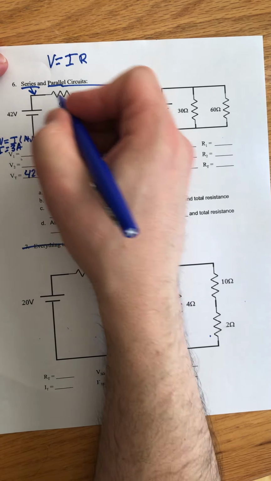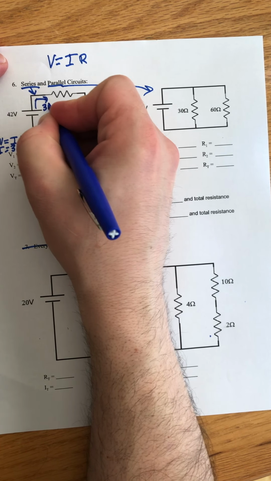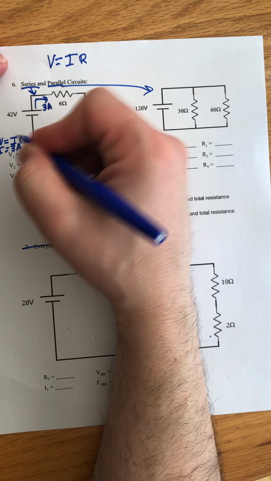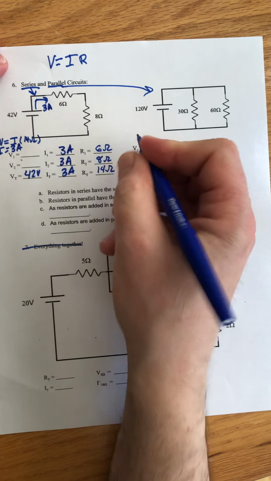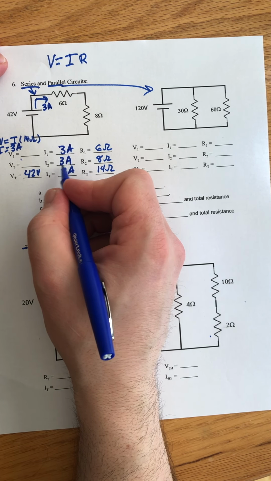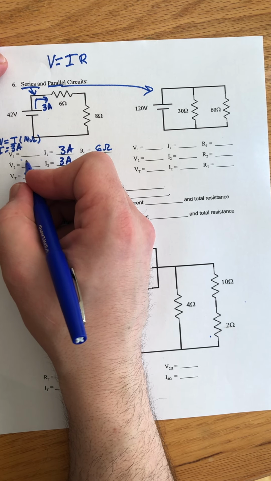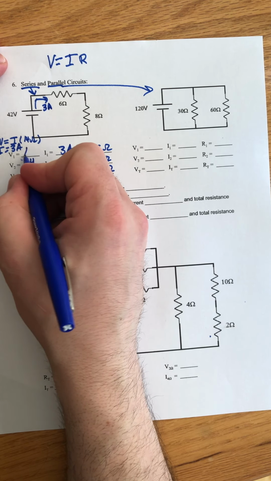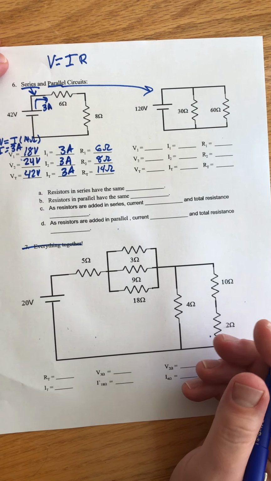Now, since there's only one path for the current to take, right? There's 3 amps through this, 3 amps through that, 3 amps everywhere in a series circuit. And so we can just do V is equal to I times R. So 3 times 8 is going to be 24, and 3 times 6 is 18. Okay, and then we're done.